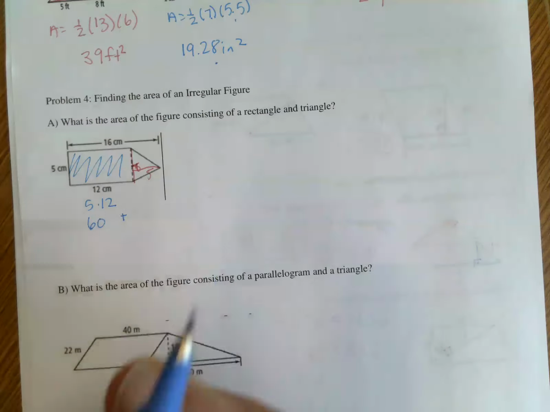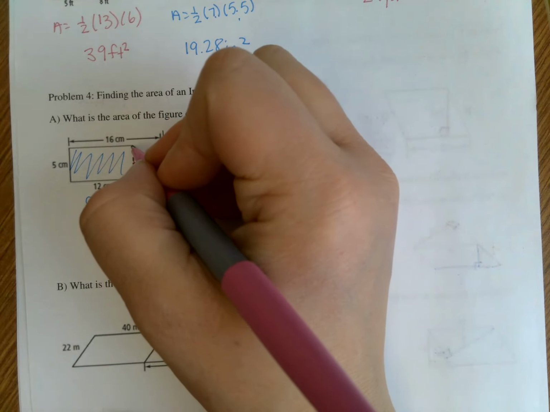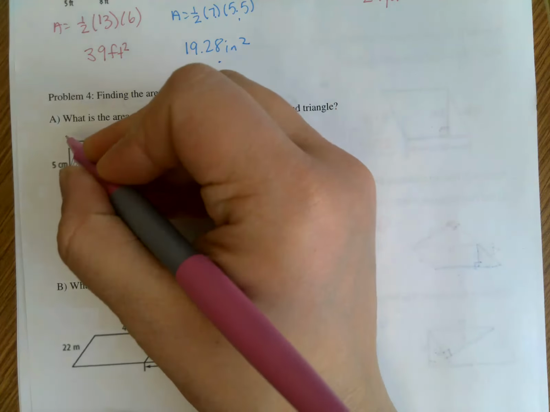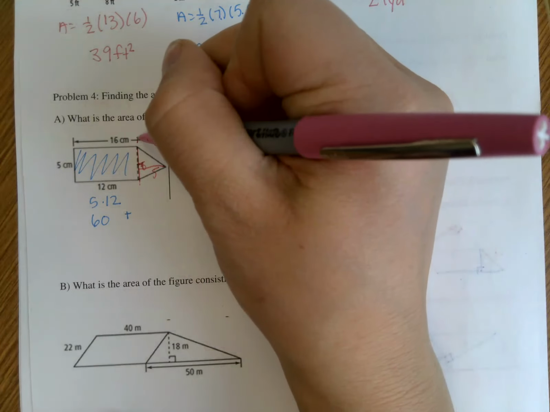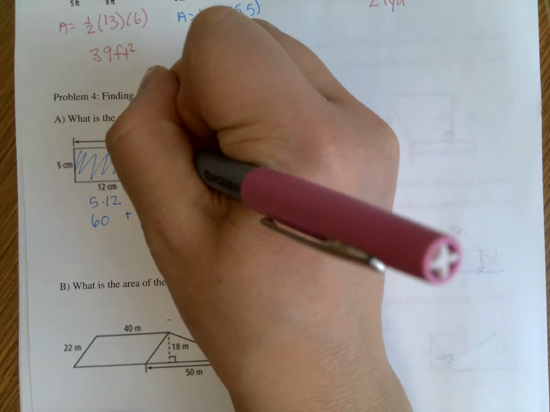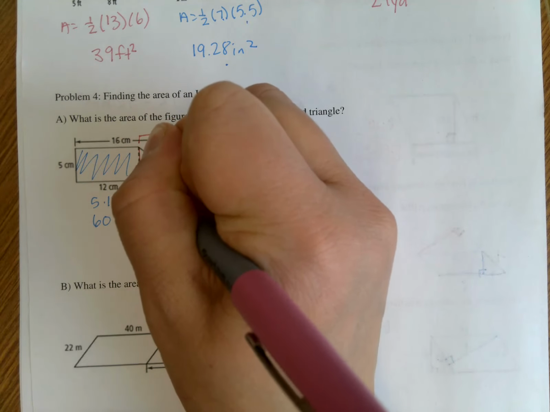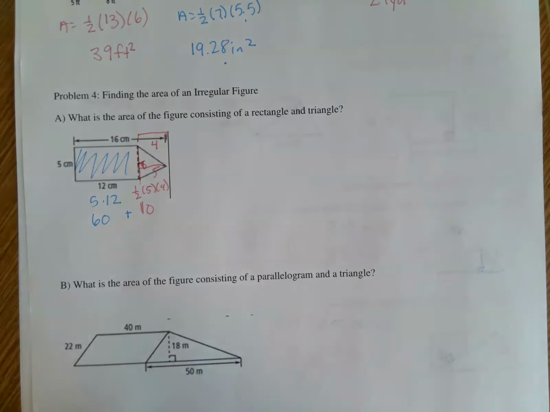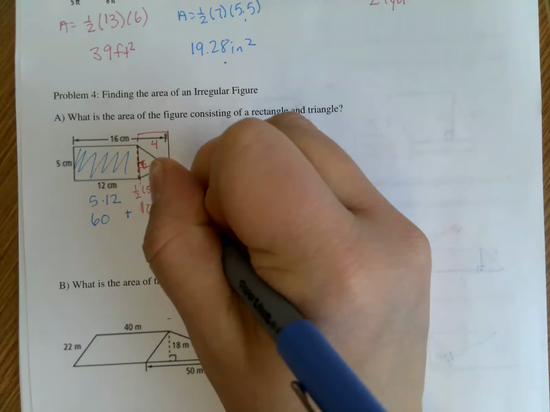I have to add that to the area of this triangle. Now this triangle, my base here would be 5, because that's this length here. My height, this whole shebang is 16, and this guy is 12. If I just needed this height, I would do 16 minus 12, and I would get 4. So it would be 1/2 5 times 4, which would give me 10. So now if I add those two together, it would be 70 centimeters squared.